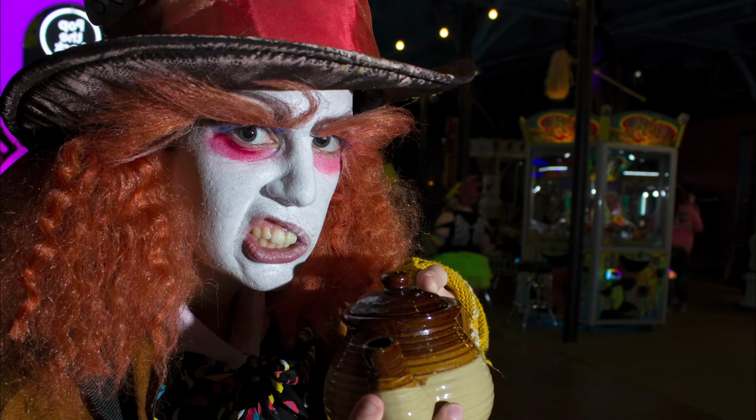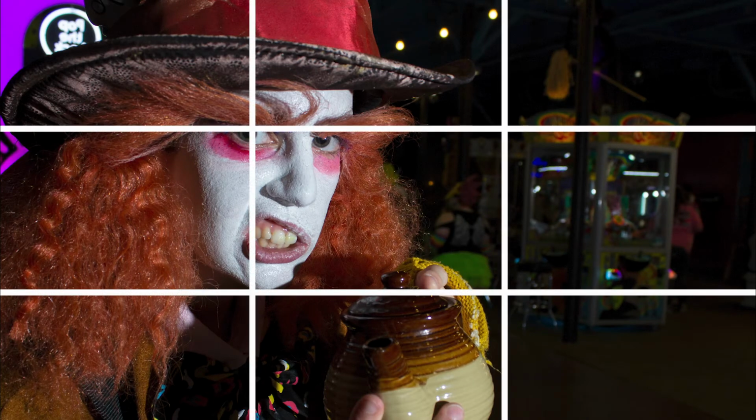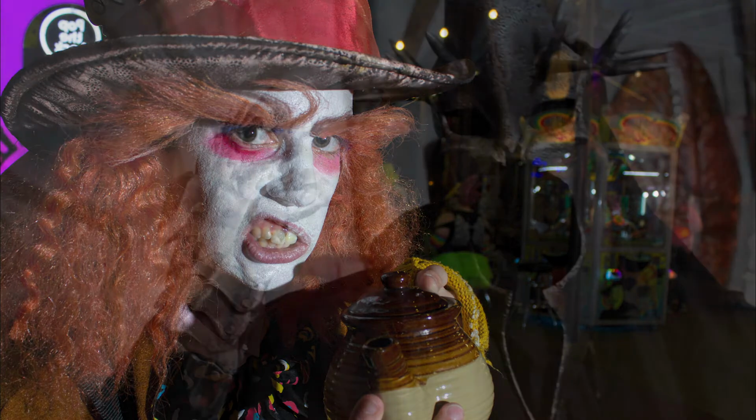Take this image of the Mad Hatter. She's placed along the left side on that vertical line, with a lot of space on the other side. That gives context for the subject. It allows them to be placed within the background of the frame.